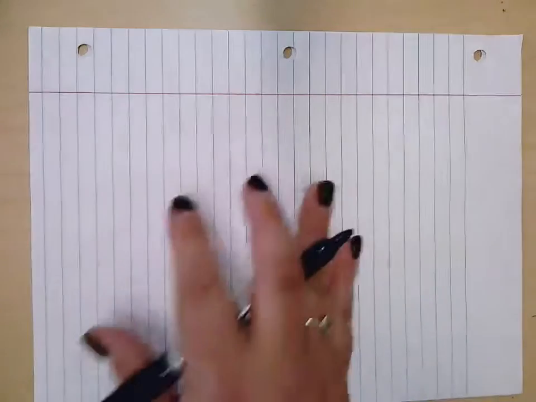Hello boys and girls. Today we are going to learn how to multiply 2-digit by 1-digit numbers. So what I want you to do is grab a sheet of paper and something to write with. Go pause the video and grab a sheet of paper and something to write with.